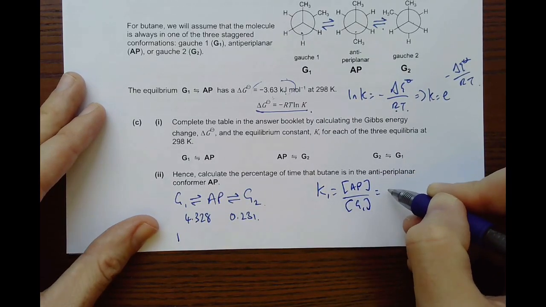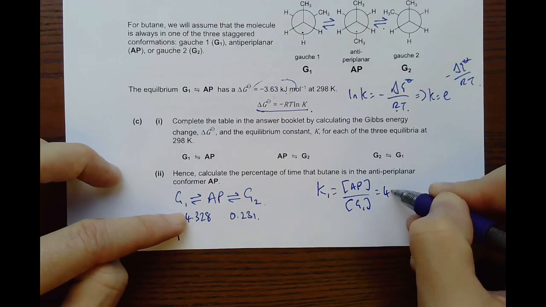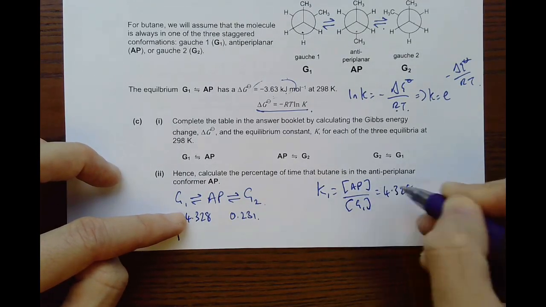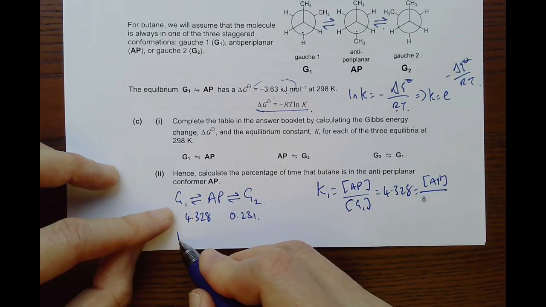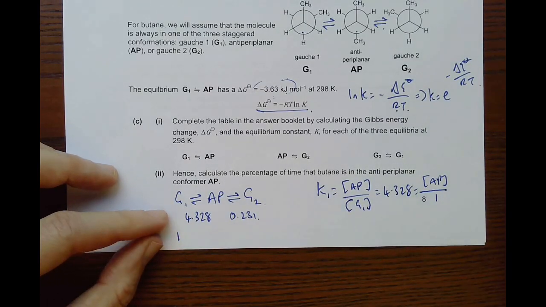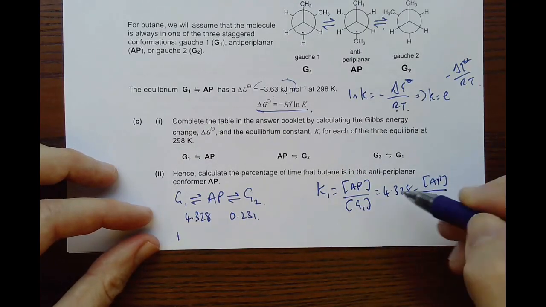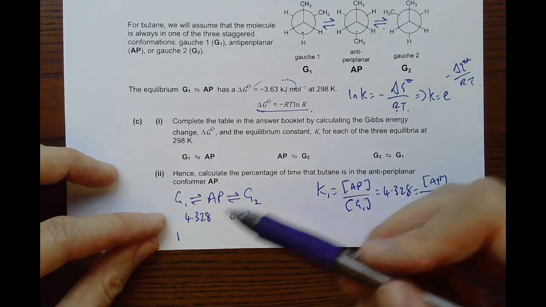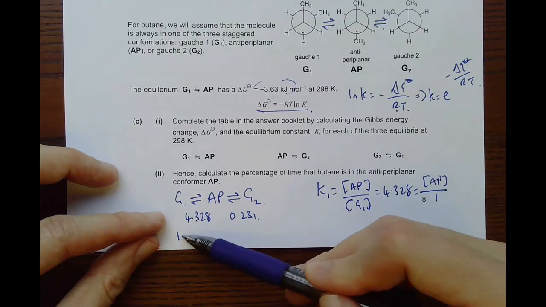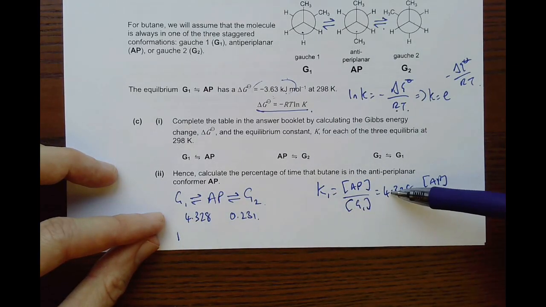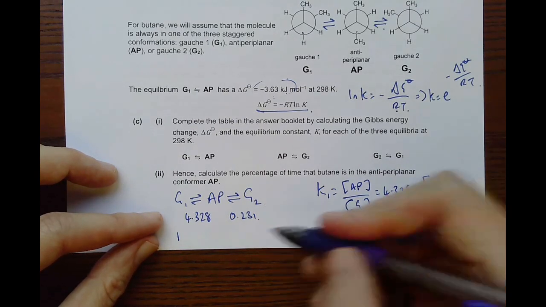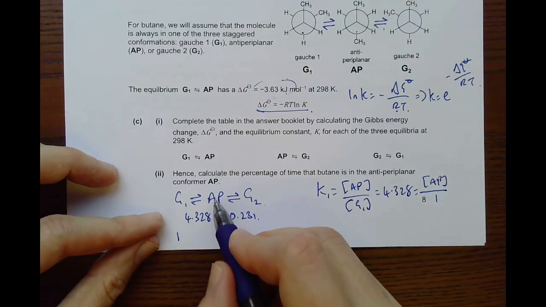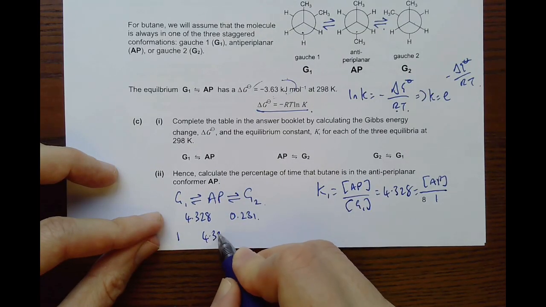And I'm saying that's equal to K, which is 4.328, which is equal to my concentration of antiperiplanar divided by my concentration of G1. But I'm saying my G1 is 1, this might be going a little bit fast, so if you lose track, just stop and rewind, all right? So what I've said is, I'm just going to pretend that G1 is 1, so I can say that 4.328 equals my antiperiplanar divided by 1, which means that my antiperiplanar is 4.328. Okay, so if G1 is 1, antiperiplanar must be 4.328.